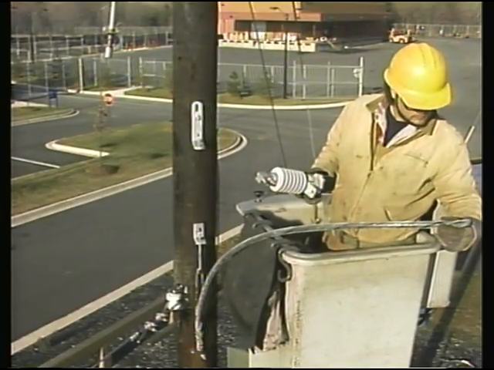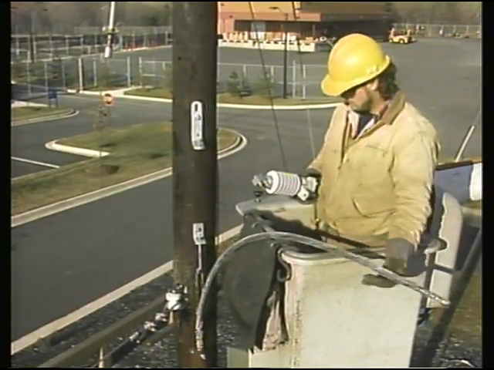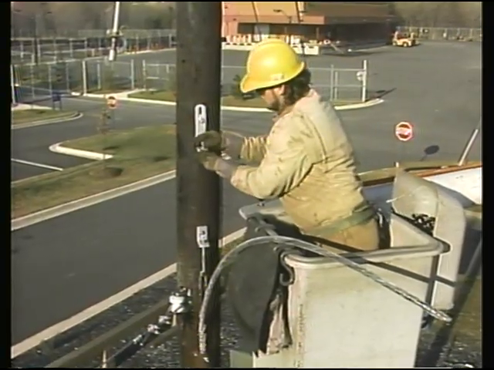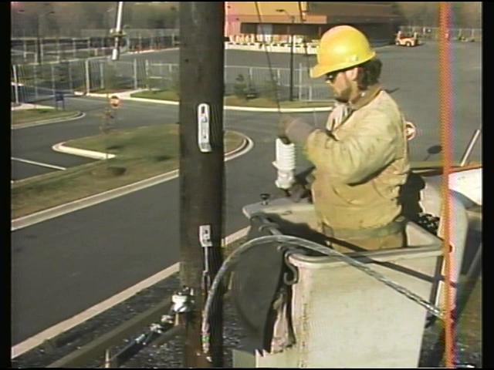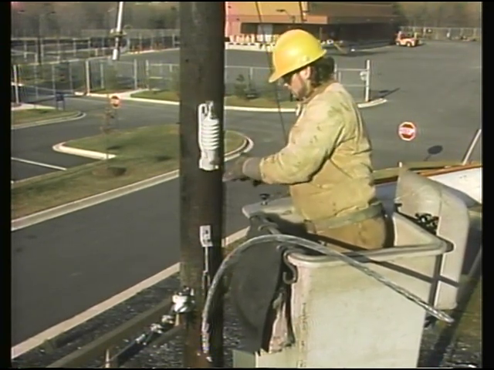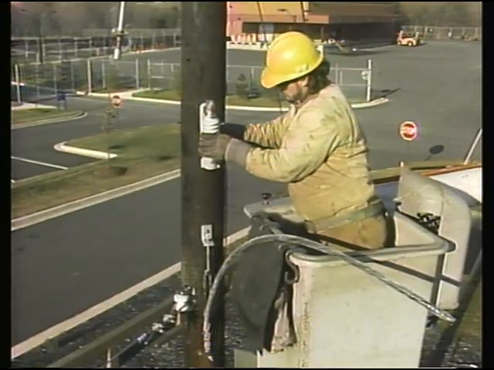After checking to make sure that he has the right terminator for the size and type of cable he's working with, the workman removes a nut on the mounting bracket, secures the terminator in place, and then replaces the nut and tightens it down.